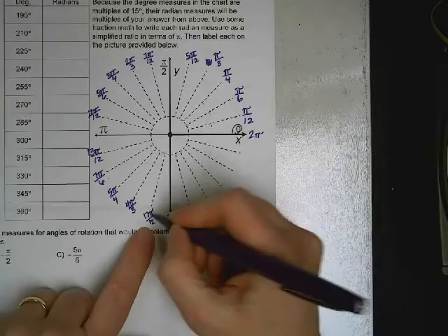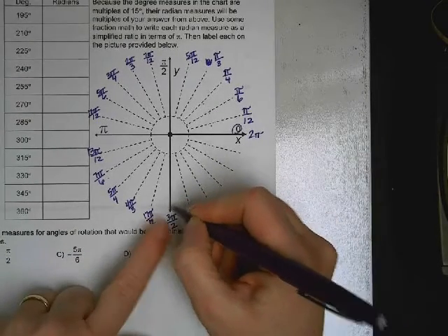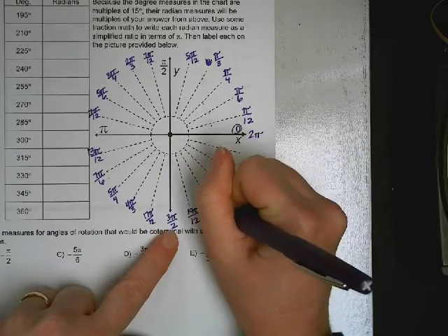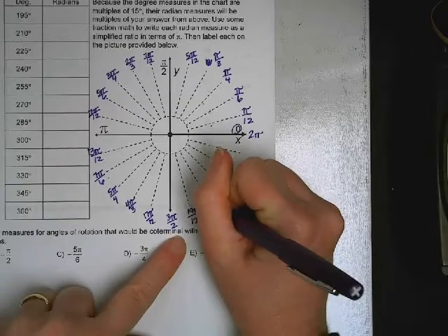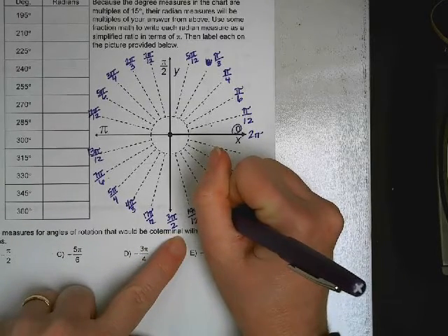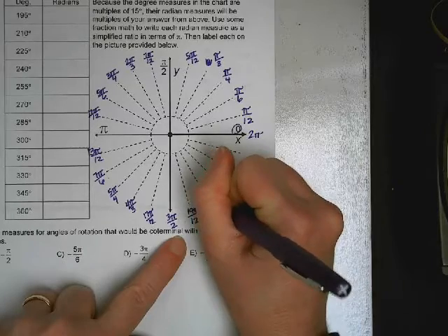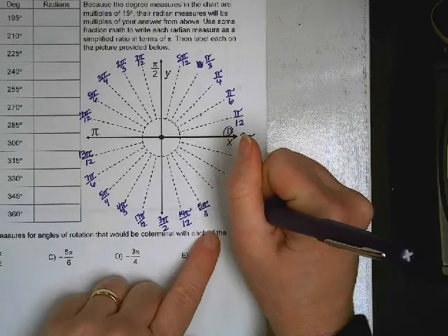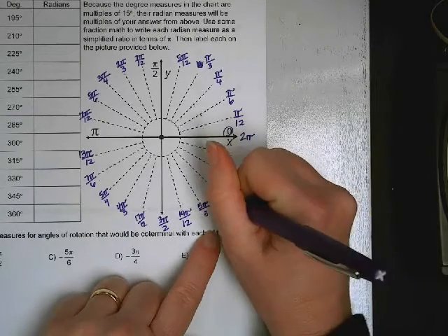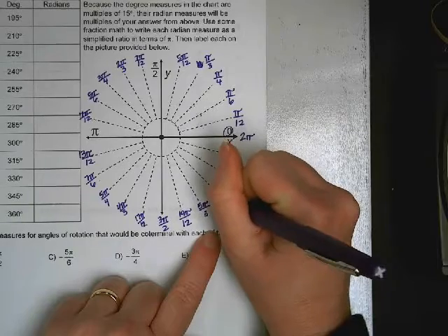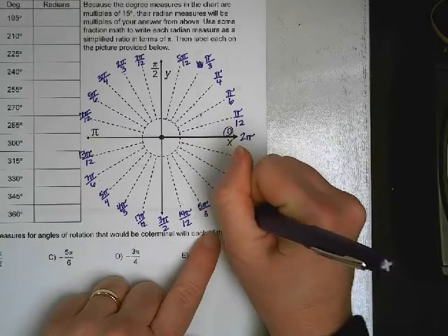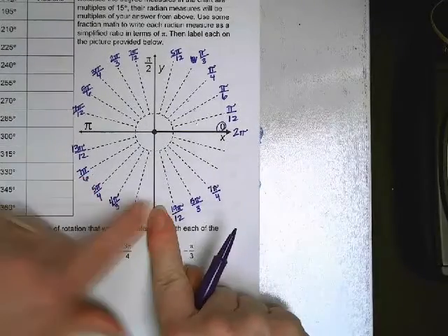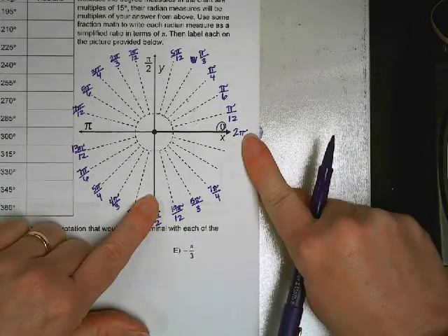Okay, so 18, 19 pi over 12, 20 pi over 12, which is 5 pi over 3. I feel like we're repeating, but we're not. This is 7 pi over 4, because I just divided it in fourths in my head. This is 5 pi over 4, that'd be 6 pi over 4. This is 7 pi over 4, 8 pi over 4 is 2 pi.